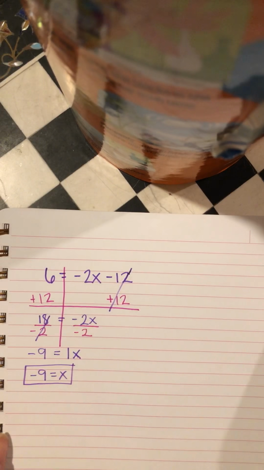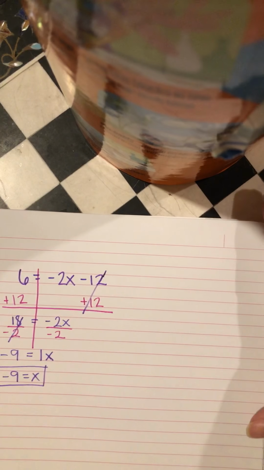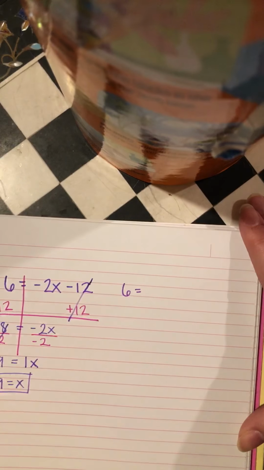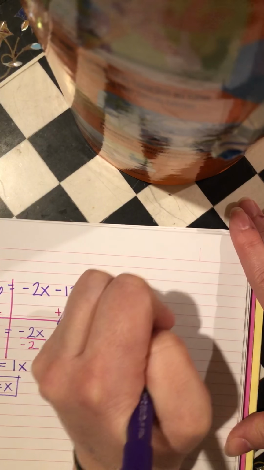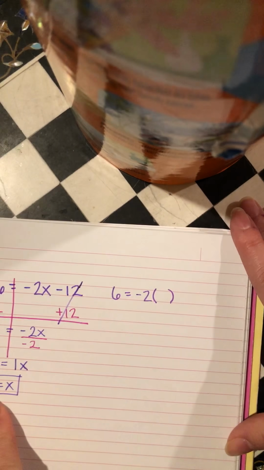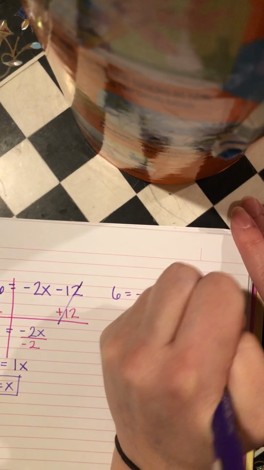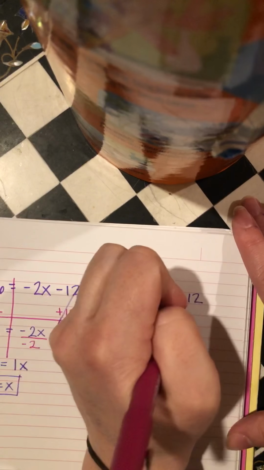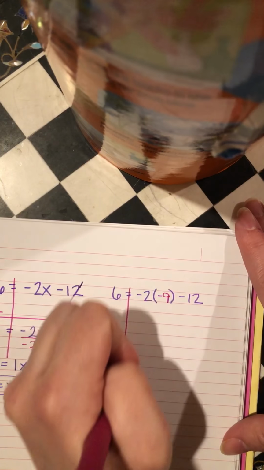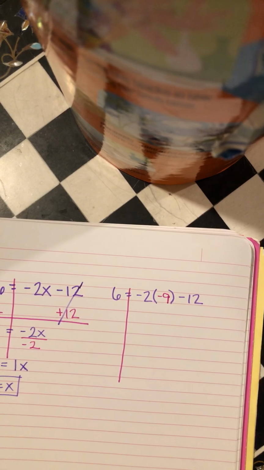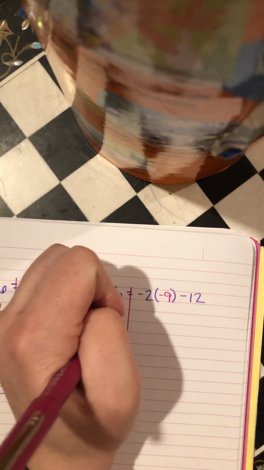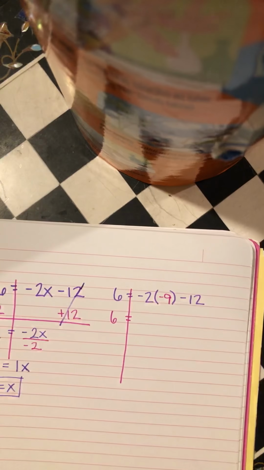Now, if I wanted to check my answer to see if it was actually the correct answer, I could plug it in. I could plug in -9 for x, so I'll do that over here. So I have 6 is equal to -2, and I'm going to leave a space for where I'm going to put the -9, minus 12. I'm going to go ahead and place the -9 in where x would have been. I'm going to do the same thing, put a line there on my equal sign, and then I'm going to simply try and simplify on each side of the equal sign. There's nothing left to do except for write 6 here because there's nothing else on this side.